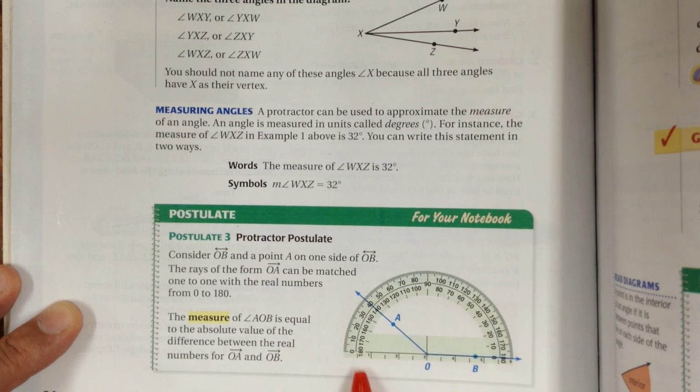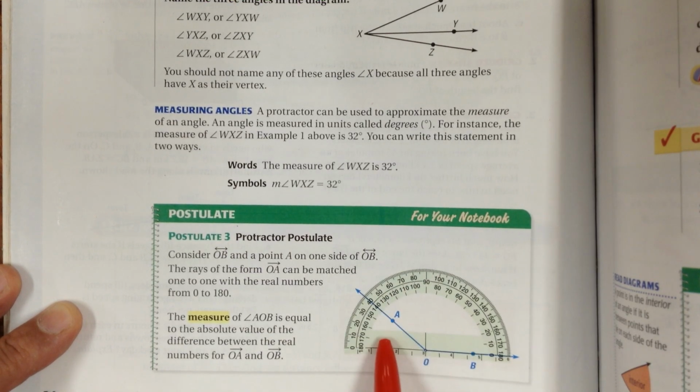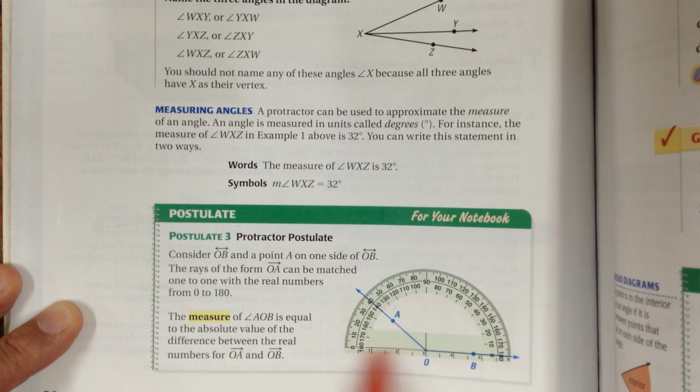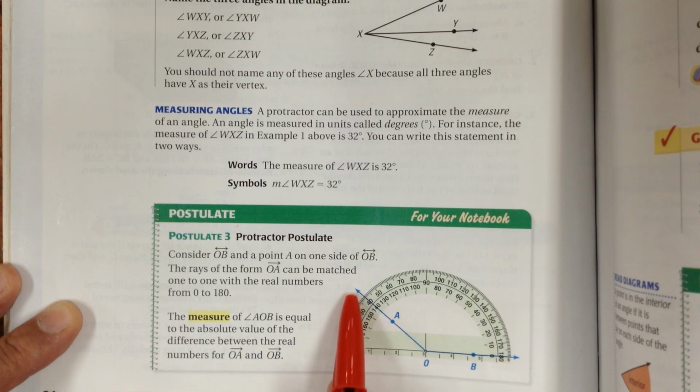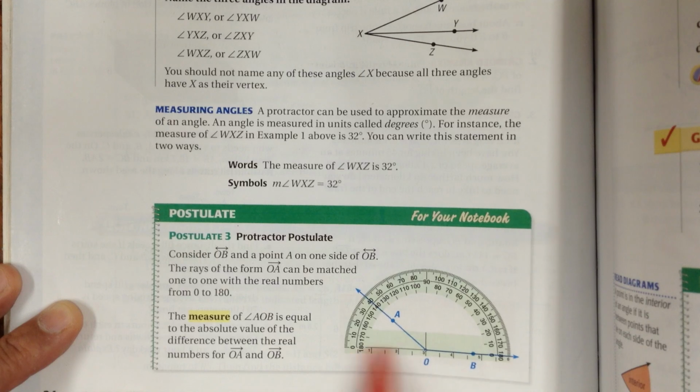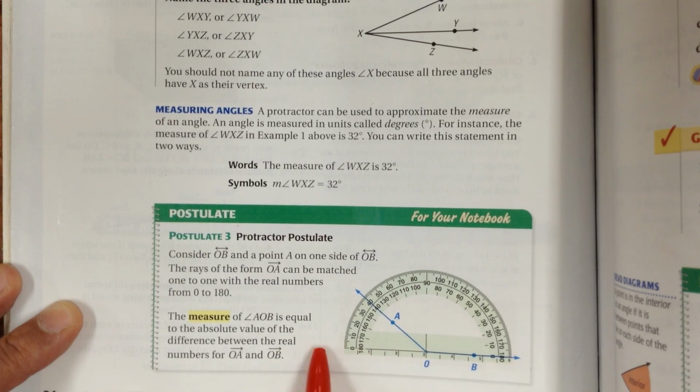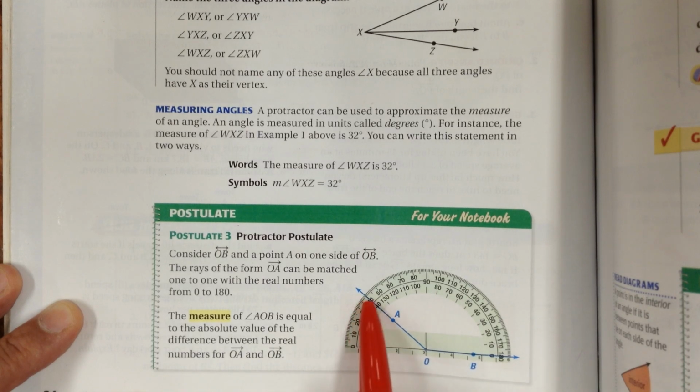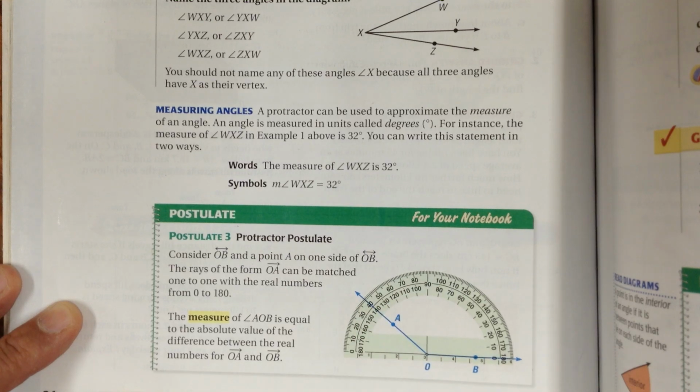Now if you're going to measure this angle right over here, then the 0 would be over here. If you have another angle, like this one here, and you're going to measure it, that means the 0 is on this side. You line up the 0 on one side, so you have to use the one with the 0. So you have to use the outer one. So this angle right over here is 40 degrees. So that's how you use a protractor.